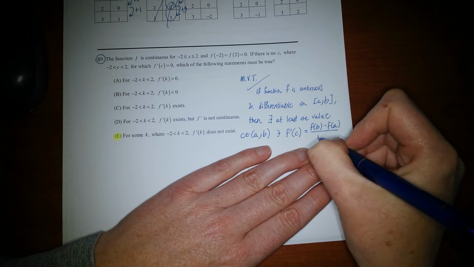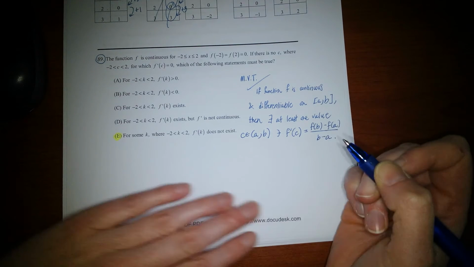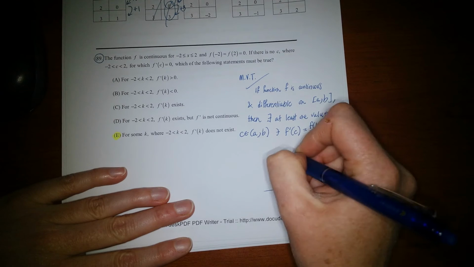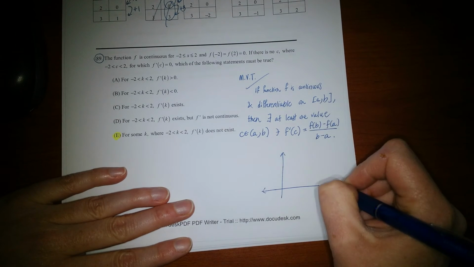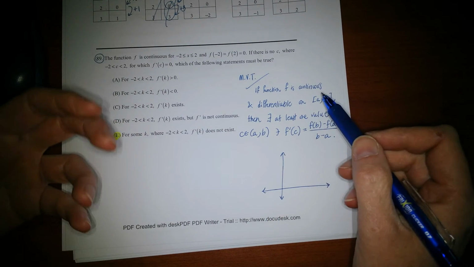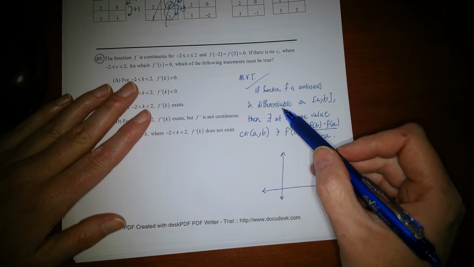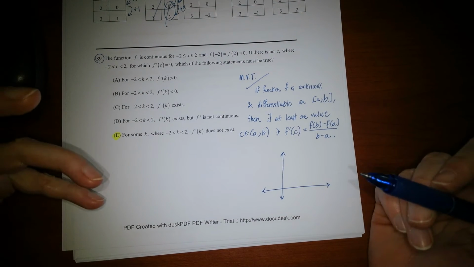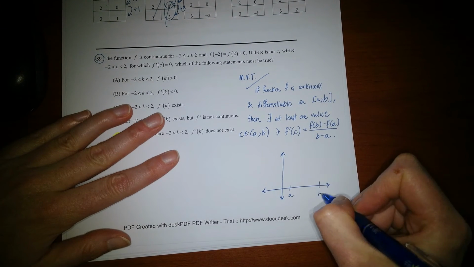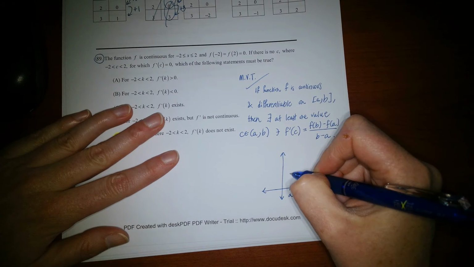And so let me draw a picture as to what this looks like, and then we'll talk about what that has to do with this problem. So this basically looks like this. If you have a function that's smooth and continuous, so continuous meaning no discontinuities, and differentiable meaning no corners or cusps or vertical asymptotes. So all the way from a to b, you have a smooth continuous function.